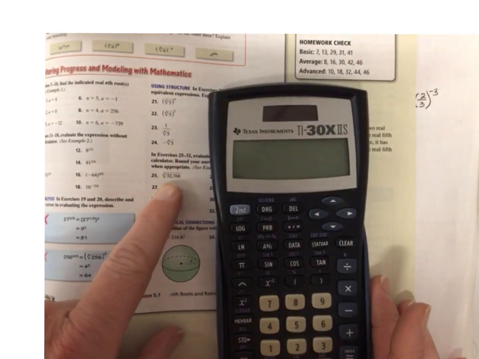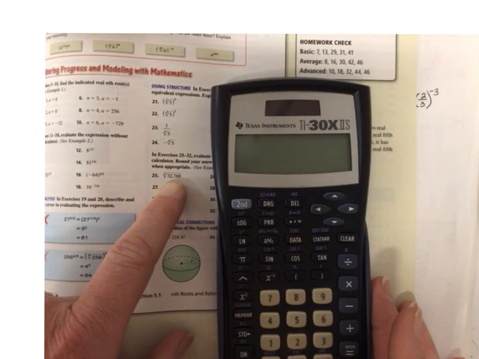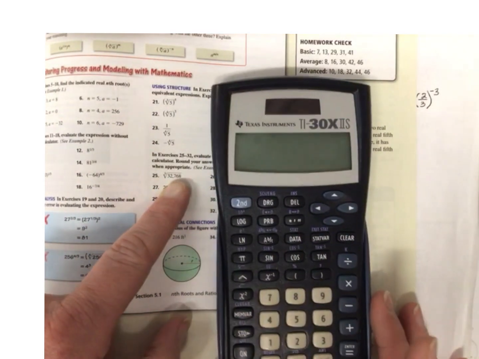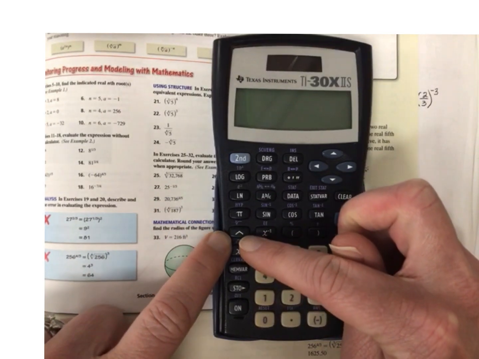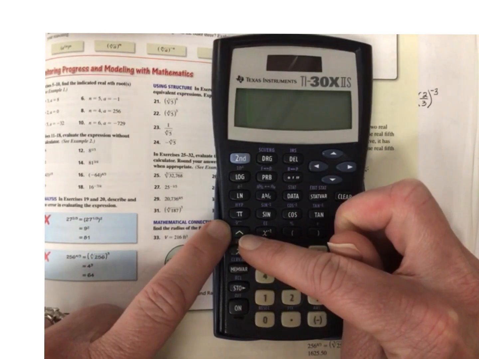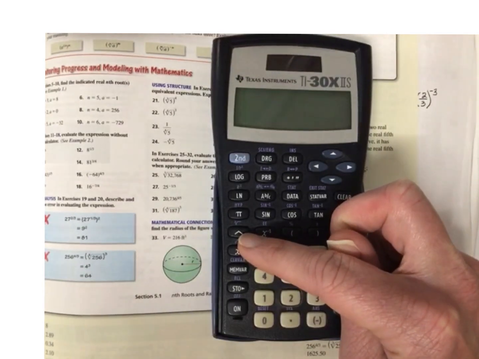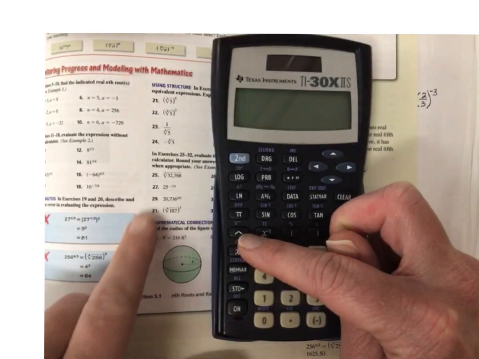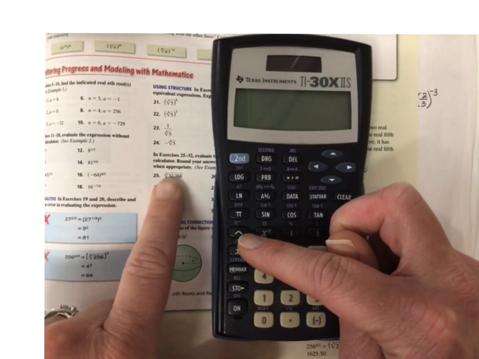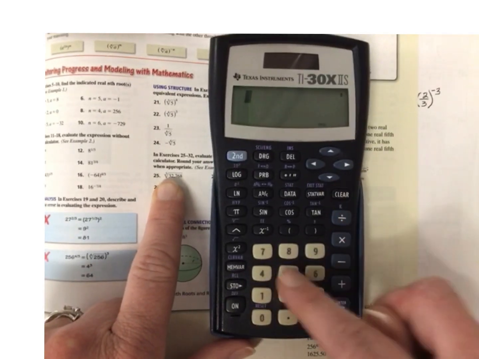Okay, so number 25 is the fifth root of 32,768. So in this calculator, my exponent button is this caret, and then above it, it says x root. So that means I'm going to put the index in first, and then the button, and then the number underneath. So my index is 5, because it's the fifth root. So I plug in 5.